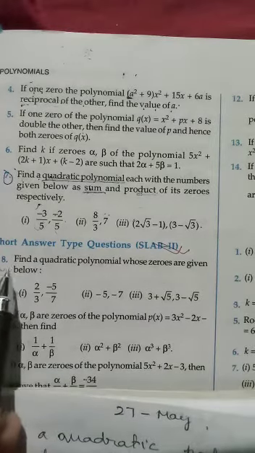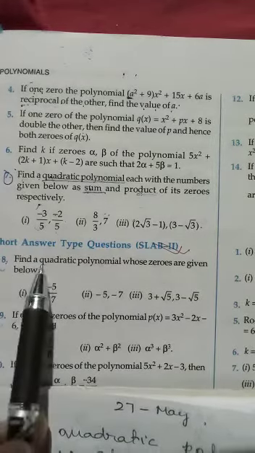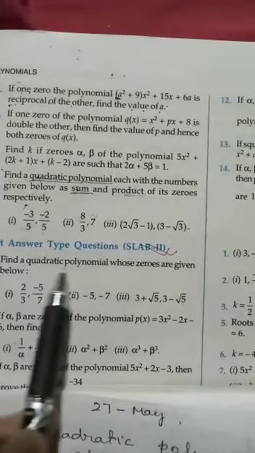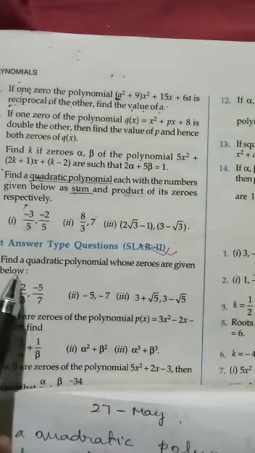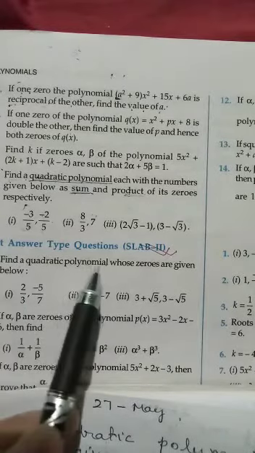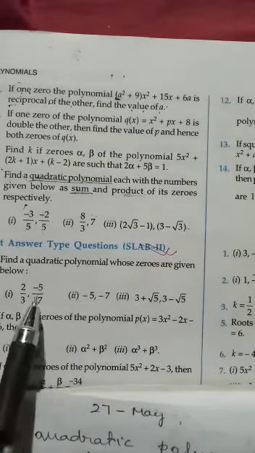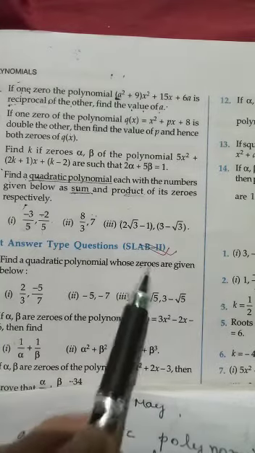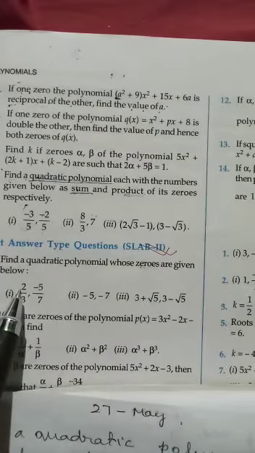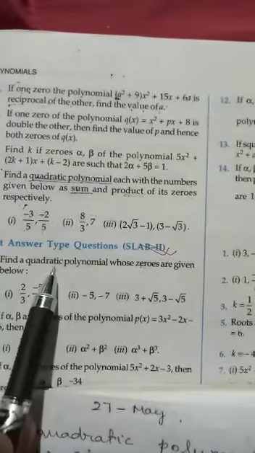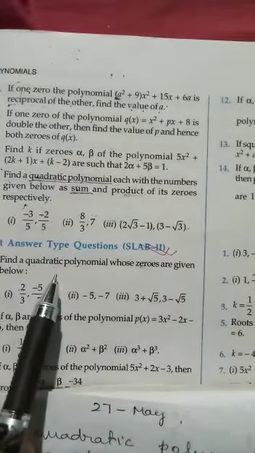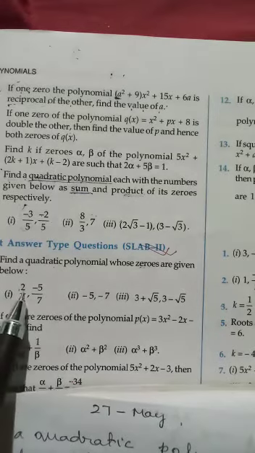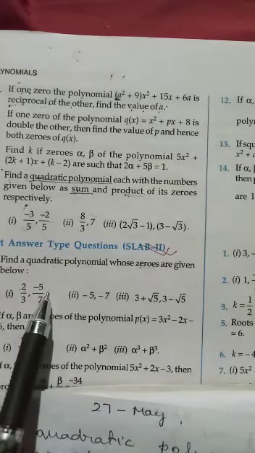Then next we'll continue with question number 8. What you have to do? Here also we have to find a quadratic polynomial. Our aim is to find a quadratic polynomial. Then what do they give us? They give us the zeros. That means these are the two values for x. Whenever we have a quadratic polynomial, we take the zeros as alpha and beta. So we take this one as alpha, this one as beta.